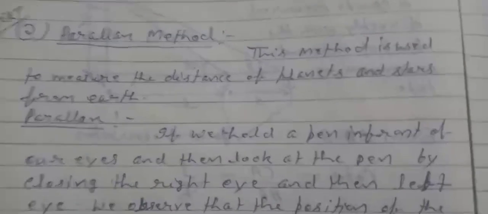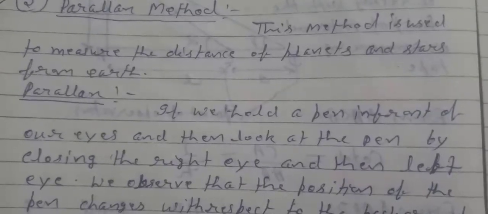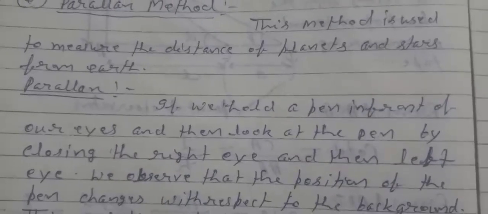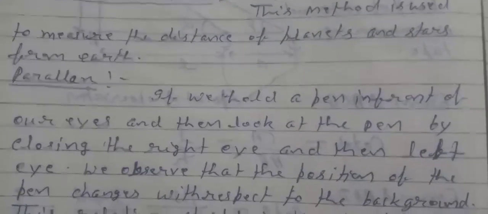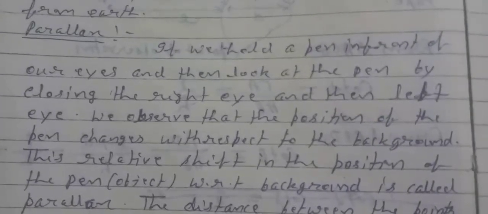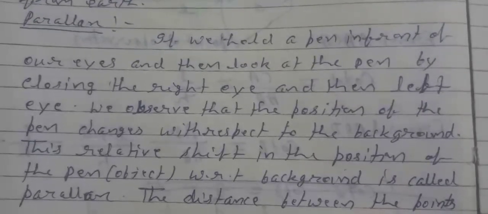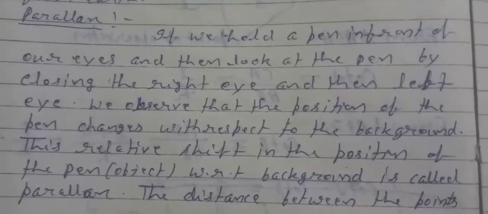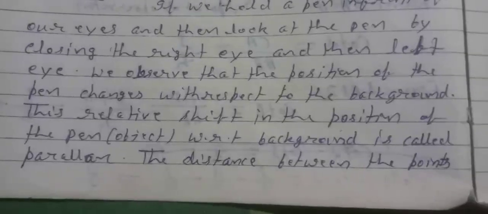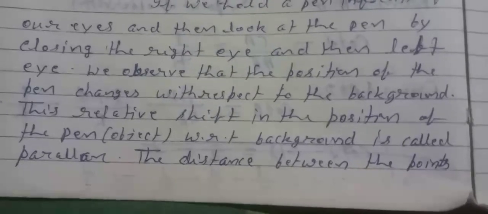Parallax method. This method is used to measure the distance of planets and stars from Earth. Parallax. If we hold a pen in front of our eyes and look at the pen by closing the right eye and then the left eye, we observe that the position of the pen changes with respect to the background.